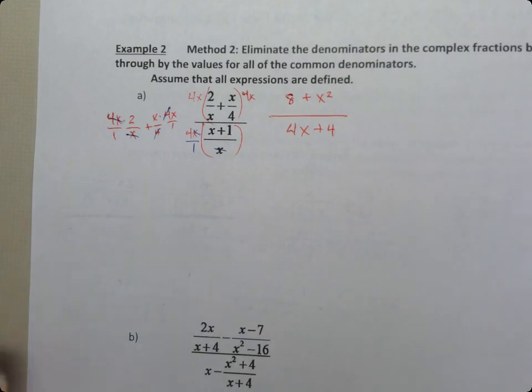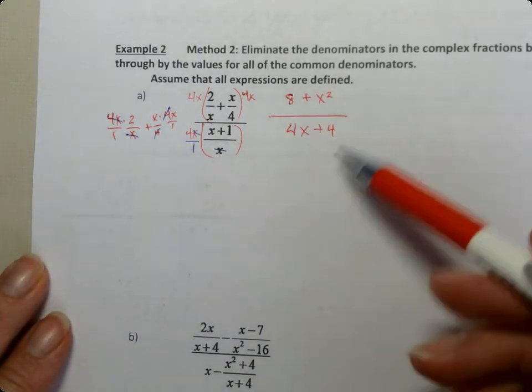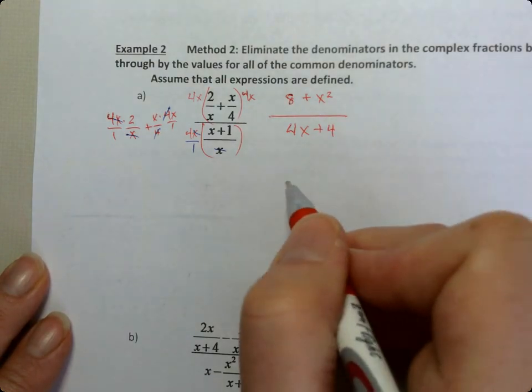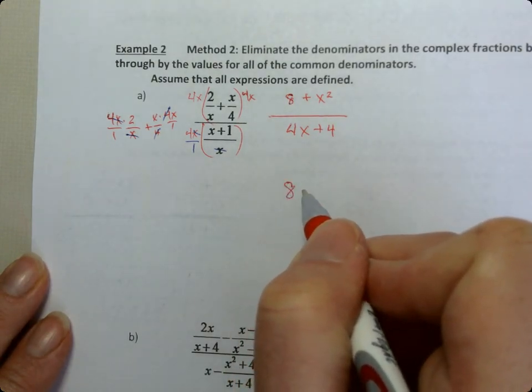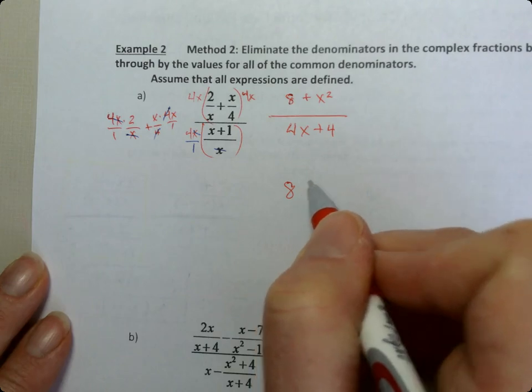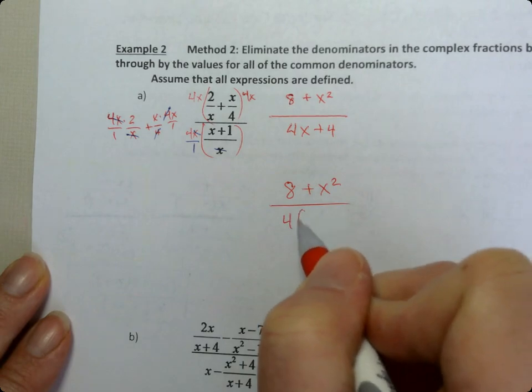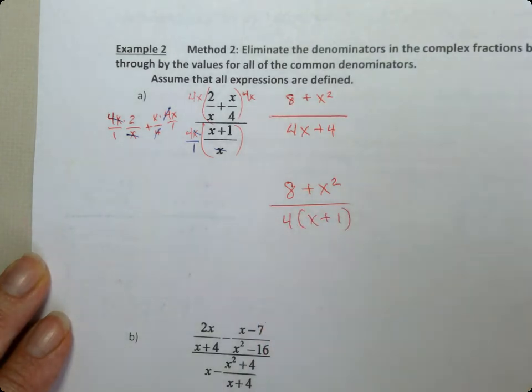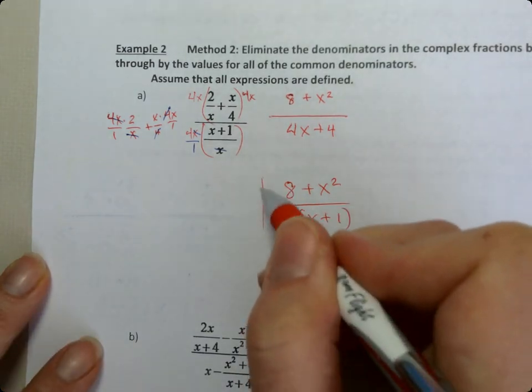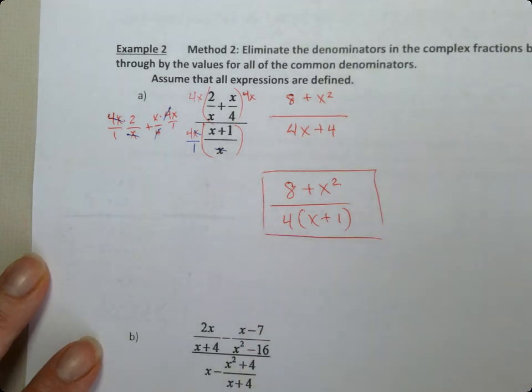All right, now that I have that, I can keep, change, flip. Actually, I don't need to keep, change, flip. I would factor. Sorry. Does anything factor here? 8 plus x squared over 4 and then x plus 1. Nothing factors and cancels, so that would be my final answer.